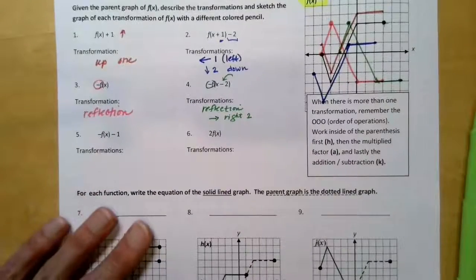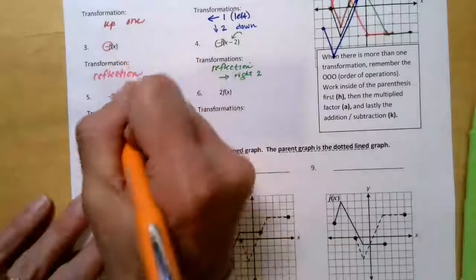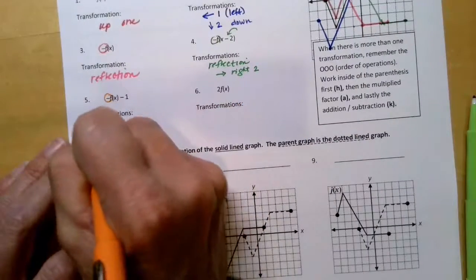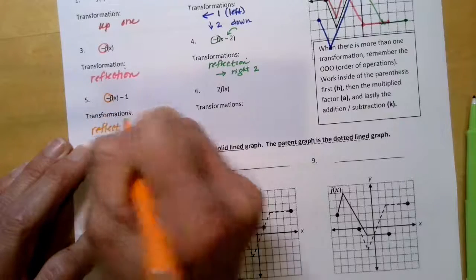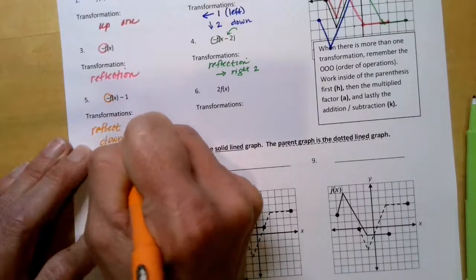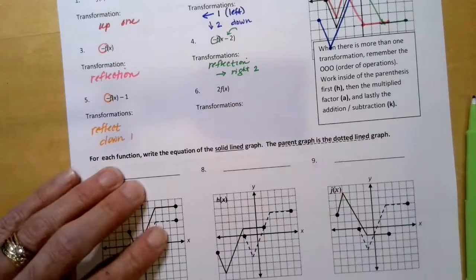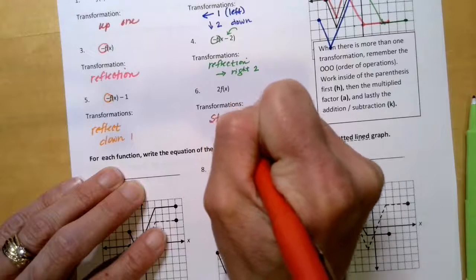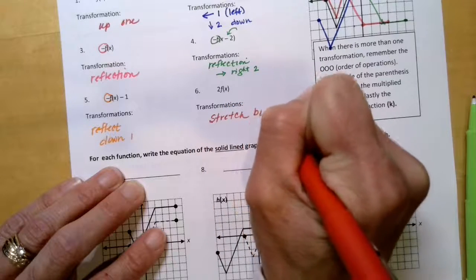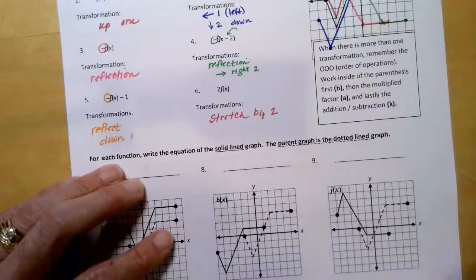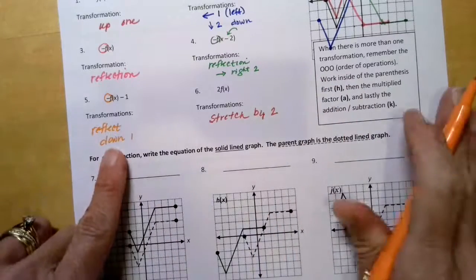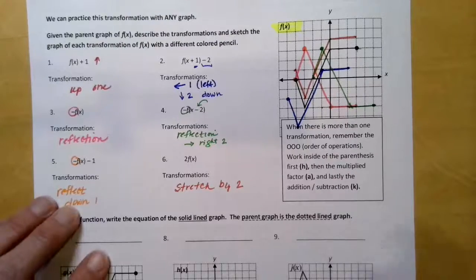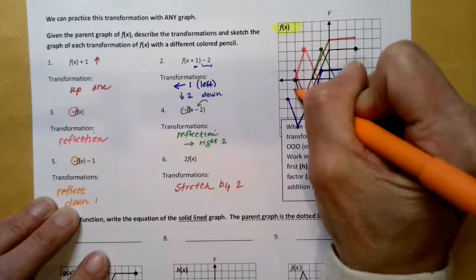All right, let's talk about this. We have a lot of reflections here. Here's another reflection, and then down one. So we're going to reflect, and then we're going to go down one. And then for this graph, we're going to stretch by 2. Okay, so you ready for my reflect and down 1? Reflect, down 1.